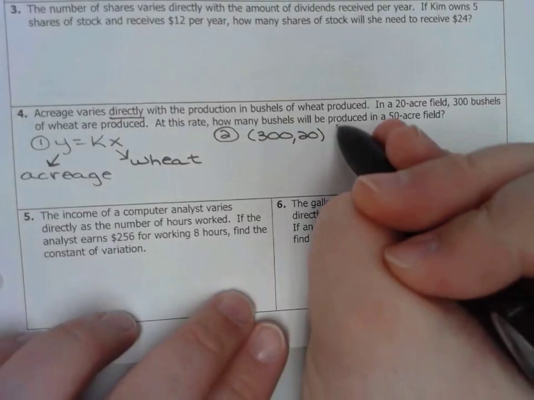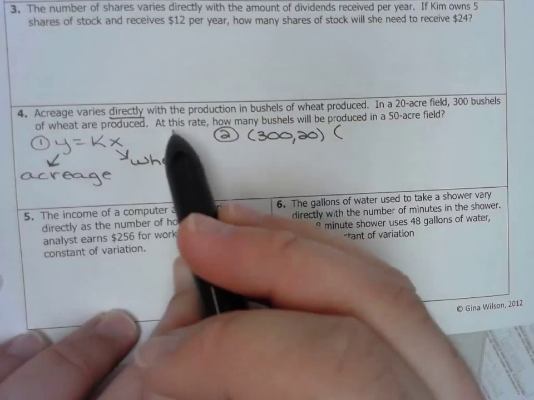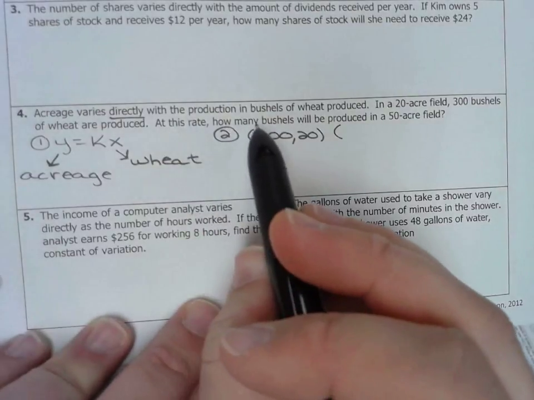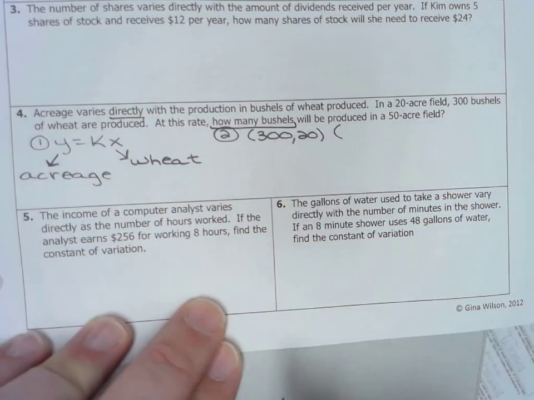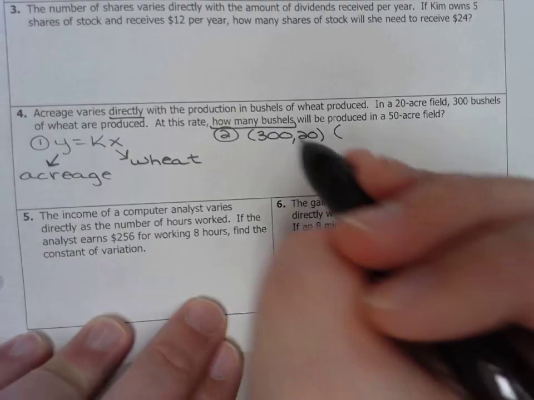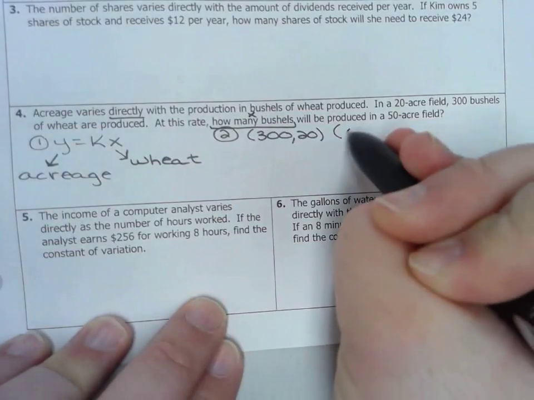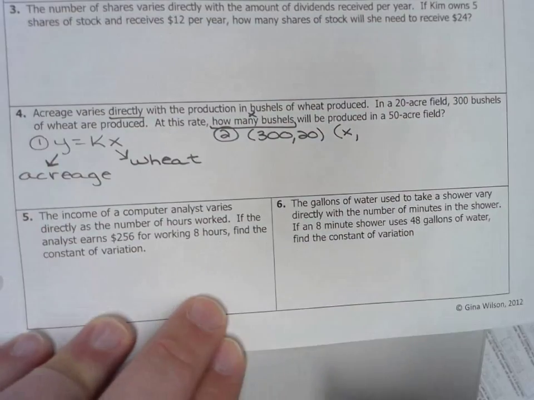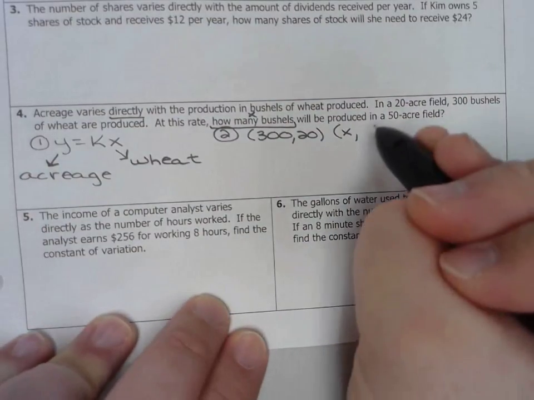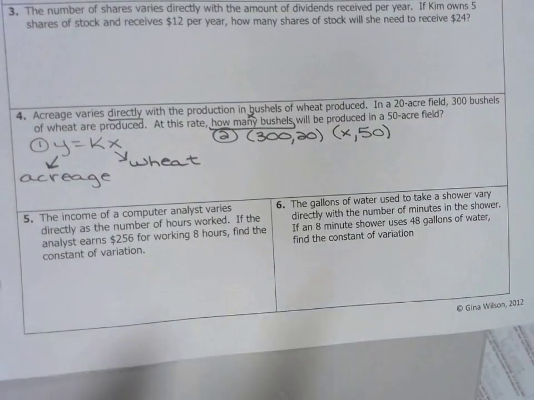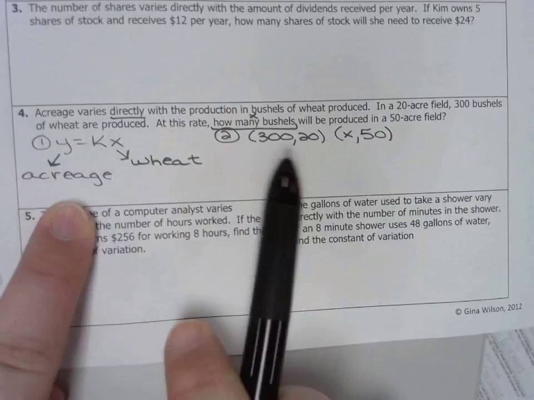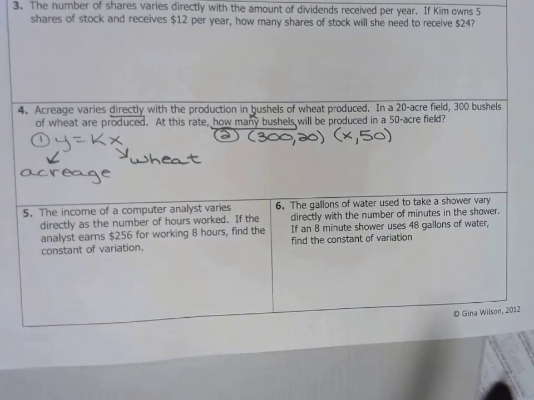Your next ordered pair, you're going to have a missing value. At this rate, how many bushels? If I want to know how many bushels, I want to know what value, X or Y? What represented the number of bushels of wheat? X. So I want to know X. So X is missing. X, comma, 50. I know setting it up is weird. If you label it here, that's going to make getting your ordered pair easier.